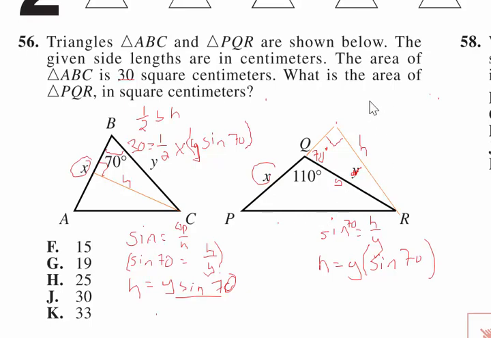Right. So again, let's see our formula for the triangle: 1/2 base times height. Base is x, and the height again is y sine 70. This formula is the same as this one, meaning that if this is 30, this one also needs to be 30, which is then answer choice J.